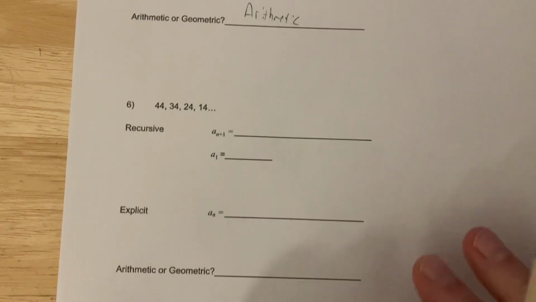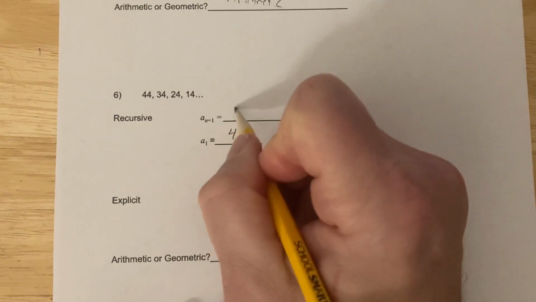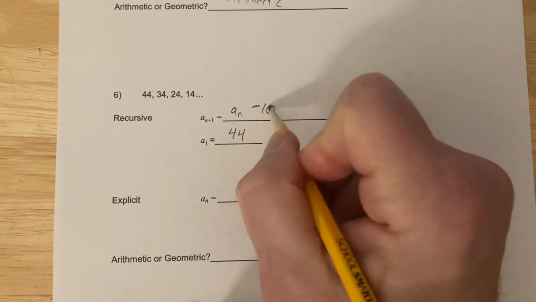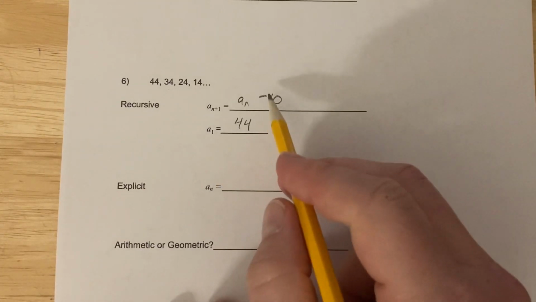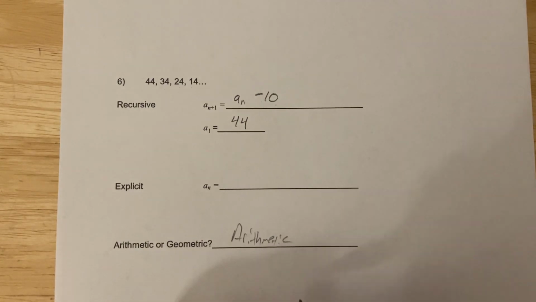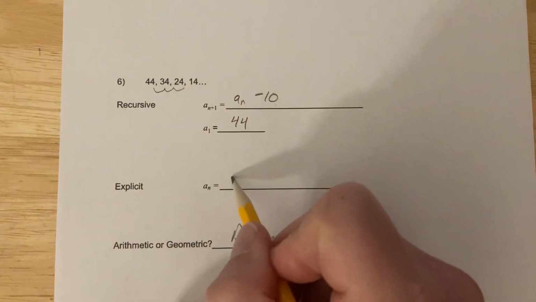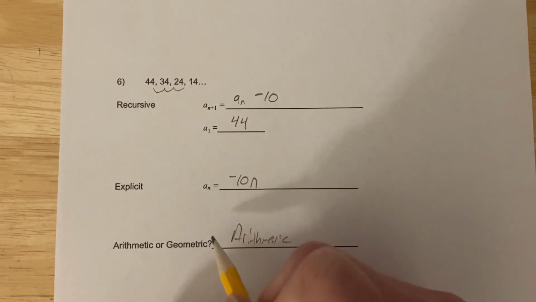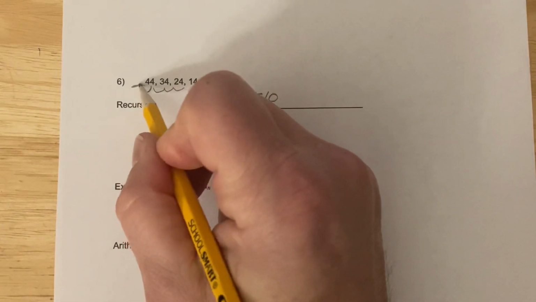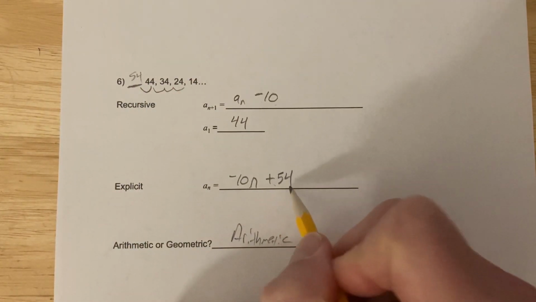Okay. For this next one, what was our first term? First term was 44. What are we doing to get to the next term? We're subtracting 10, so minus 10. Okay. Because we're subtracting 10, this will be arithmetic. So now, because it's arithmetic, I'm looking and saying, well, what's the slope then? We're going down 10, so negative 10 times n. That's our slope times n. And then I say, all right, well, what about the first term? What were we doing here? That would have to have been 54. So then plus 54.